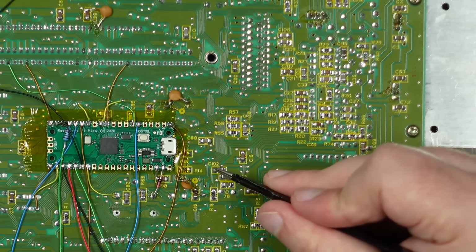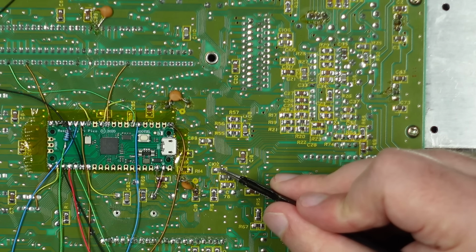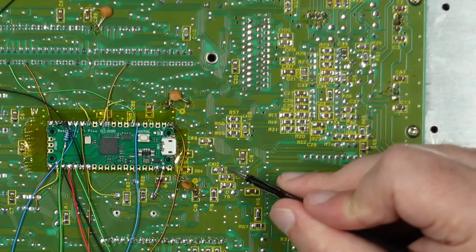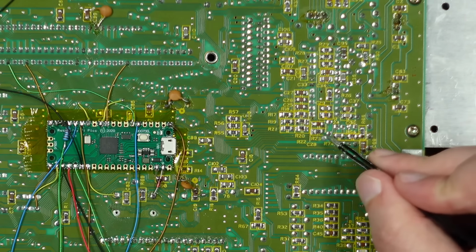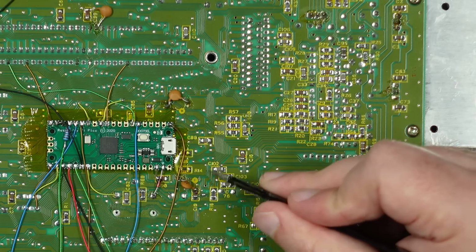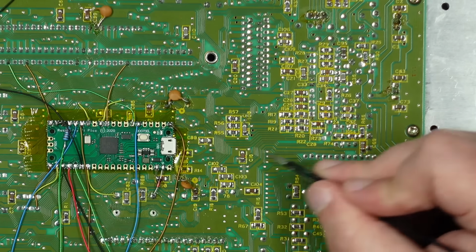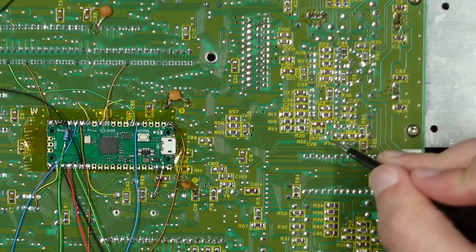Now it is worth noting that there is a capacitor at C102. This is 33 picofarads and it goes between the subcarrier and ground. So if we move this resistor to before this capacitor, we are changing the circuit a little bit, but I don't think it's going to make any real world difference. I guess we're about to find out.